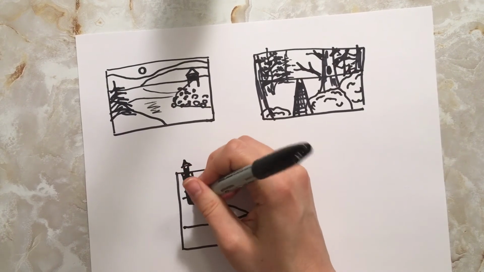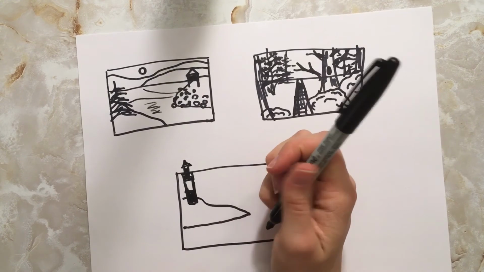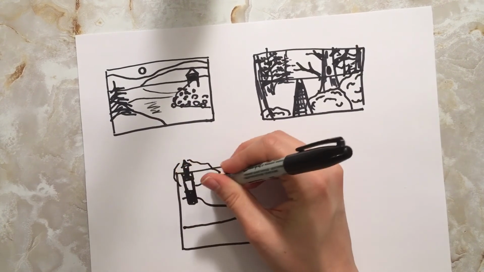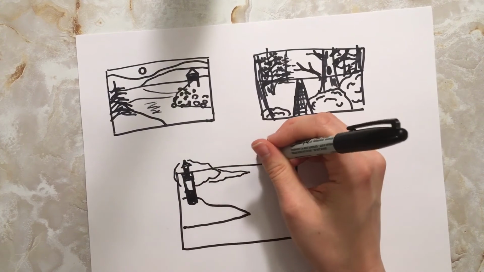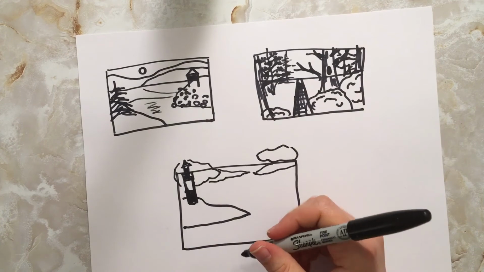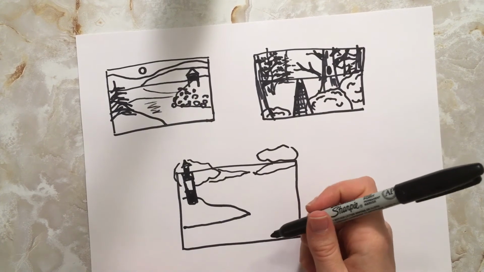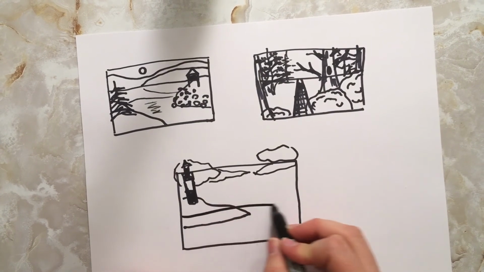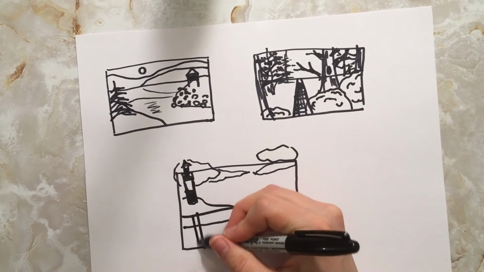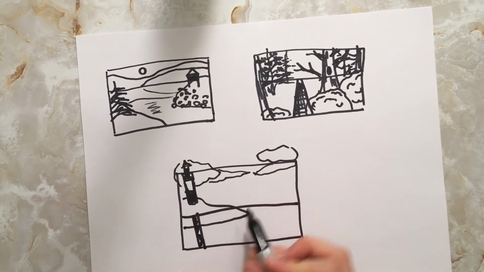Like I said, it's a rough draft, so it's fine. And then maybe I'd have some sort of clouds that go across like this. Maybe towards right here, I'd have a sort of railing in case some people were there to watch the sunset.